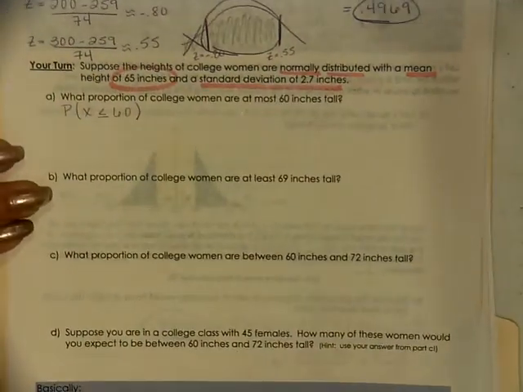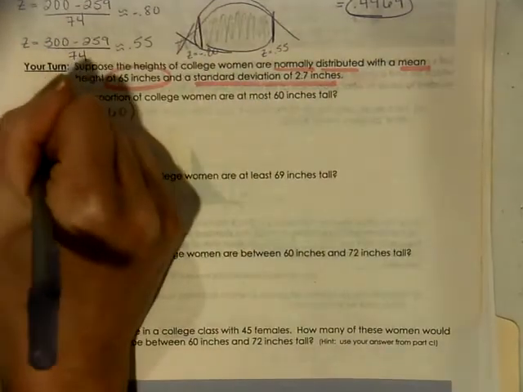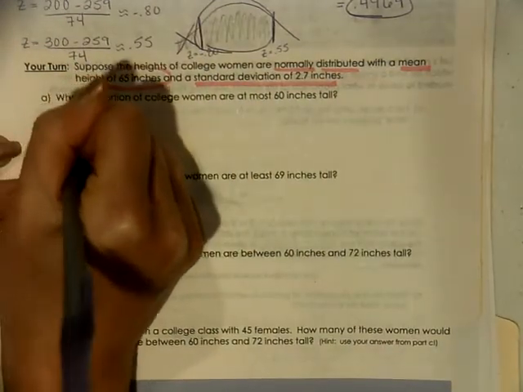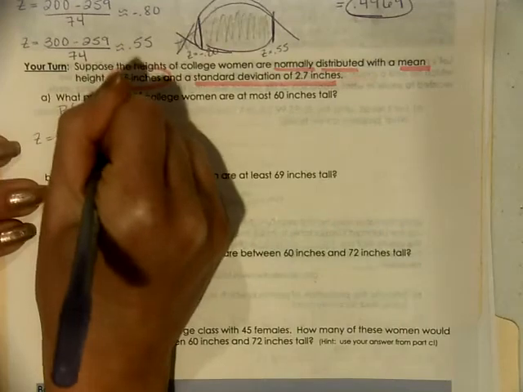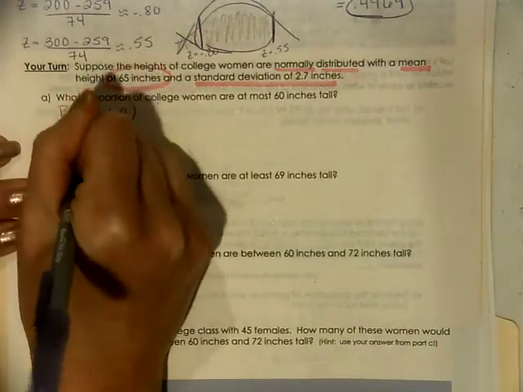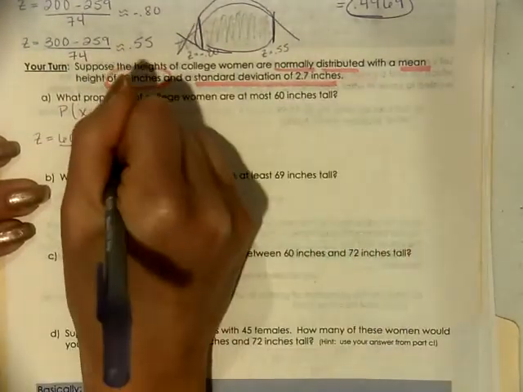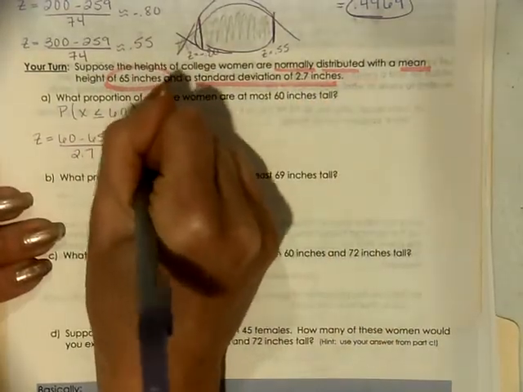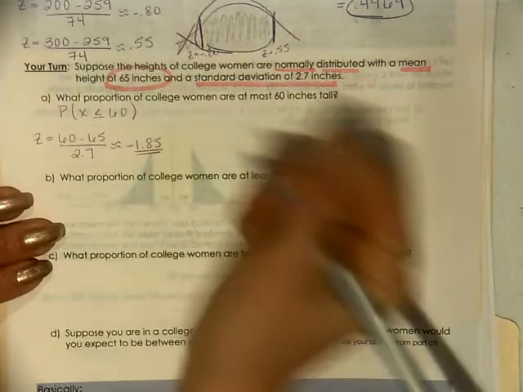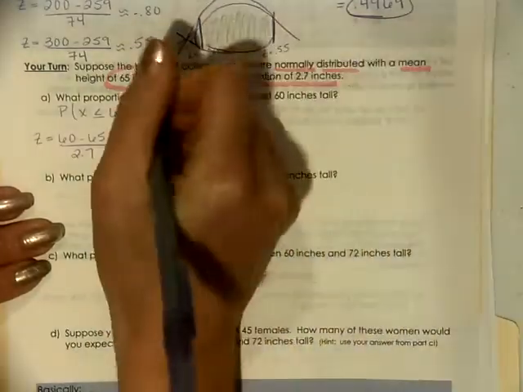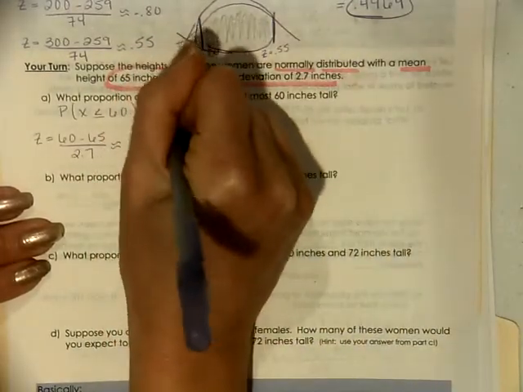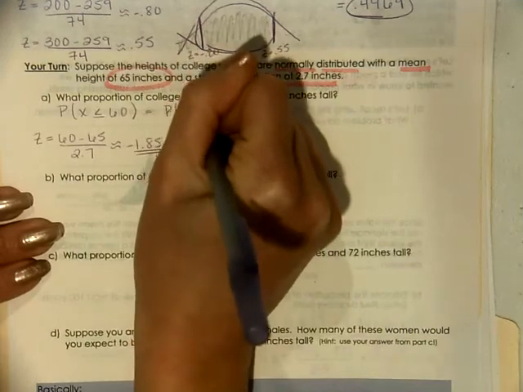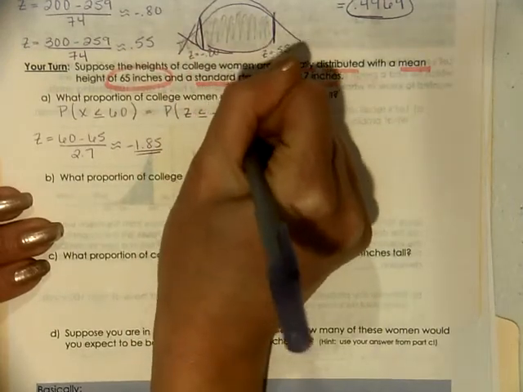So my first step, I'm going to find the z-score for 60. I get negative 1.85. Now I'm going to use that probability that z is less than or equal to negative 1.85.